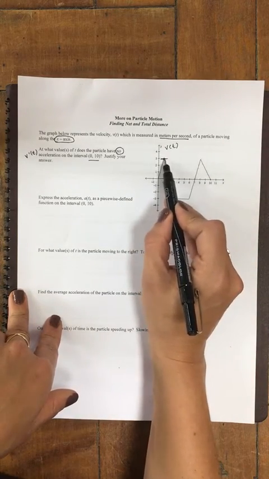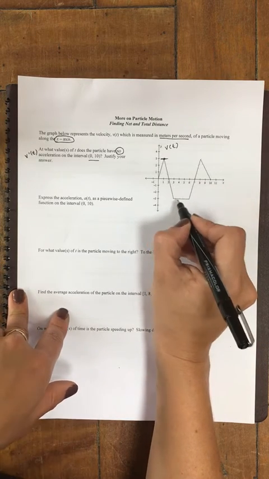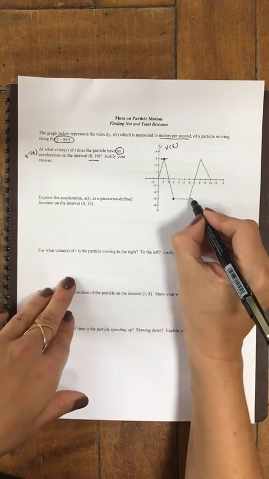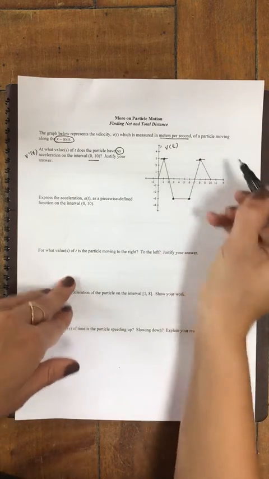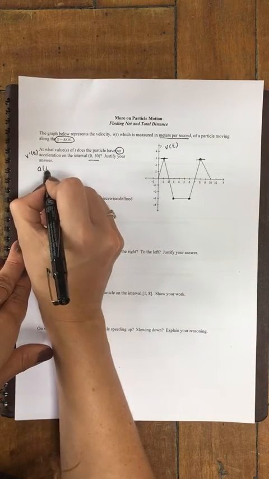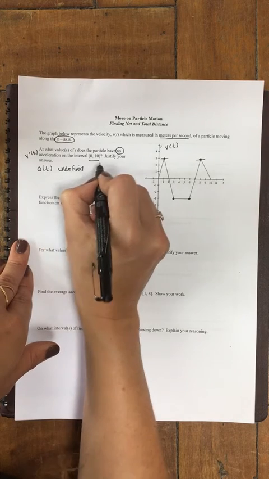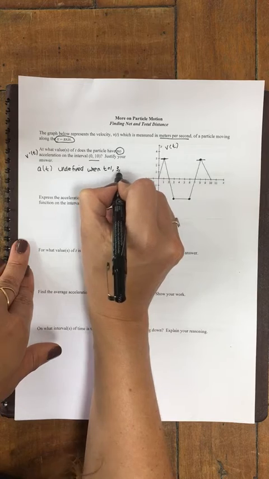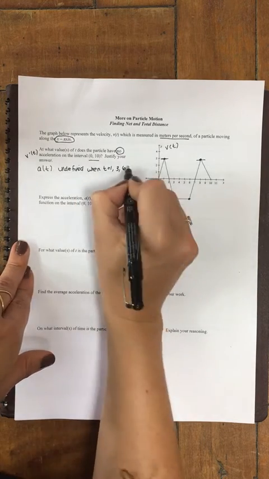So that means that the derivative is going to be undefined. Here we've got a peak, like a point. We've got another point, and another point here. So we know that the acceleration function, a of t, is undefined when t equals 1, 3, 6, and 8.